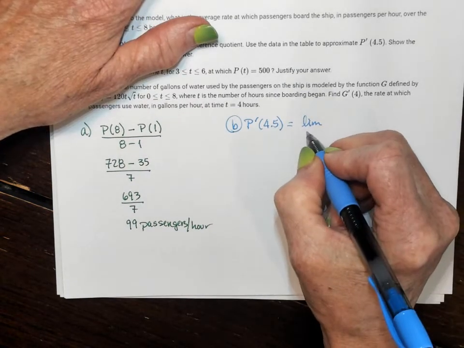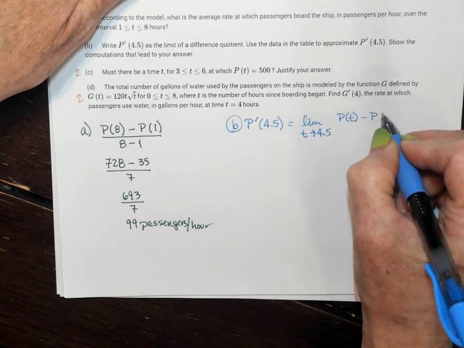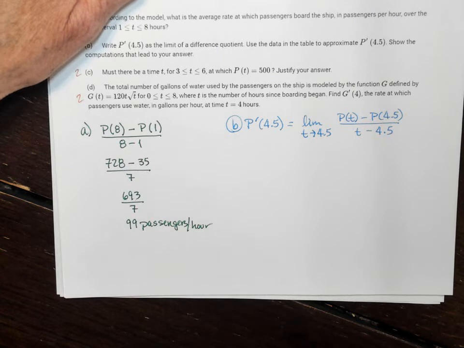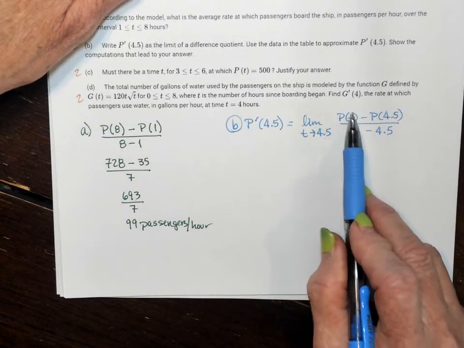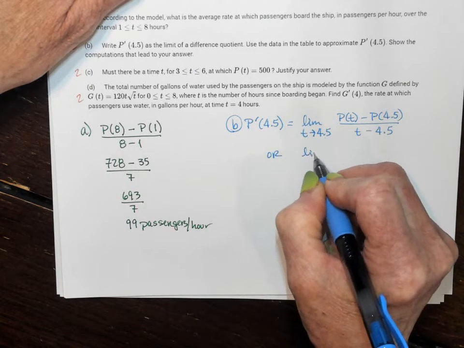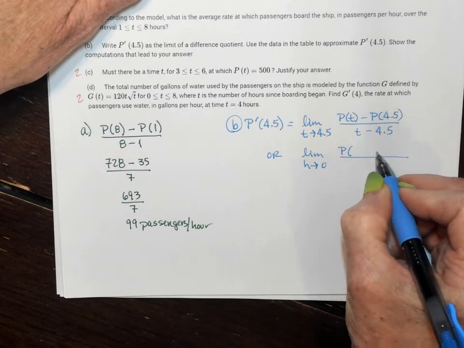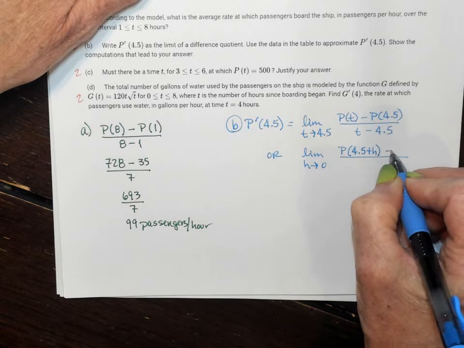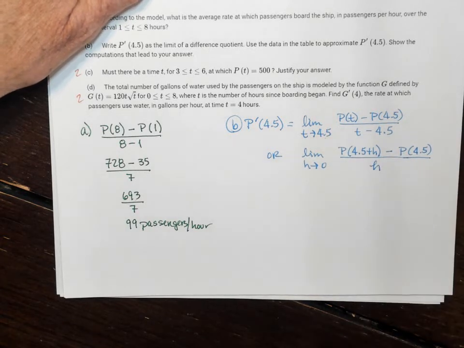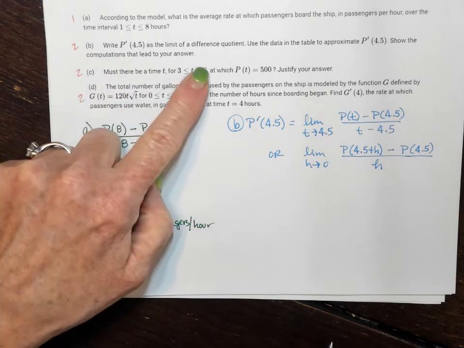Now, you could look at this as the limit as T approaches 4.5, and this would be P of T minus P of 4.5 over T minus 4.5. That's one of them. Here's the limit as x approaches a, f of x minus f of a all over x minus a. Or the other one, you could say the limit as h approaches 0. This would be your function, so P of 4.5 plus h, minus P of 4.5, all over h. Either one of those standard difference quotients is acceptable. That's the first part of question B.